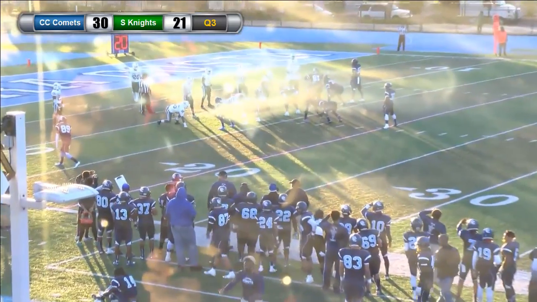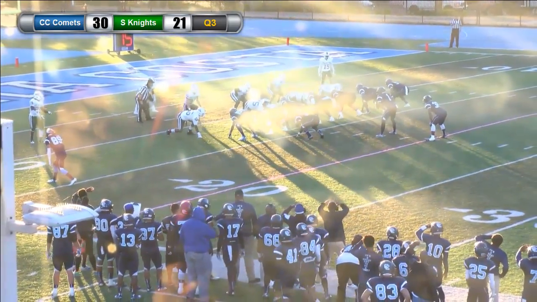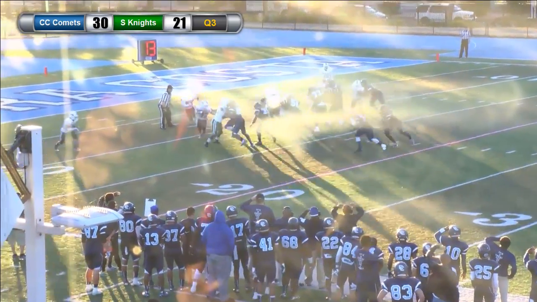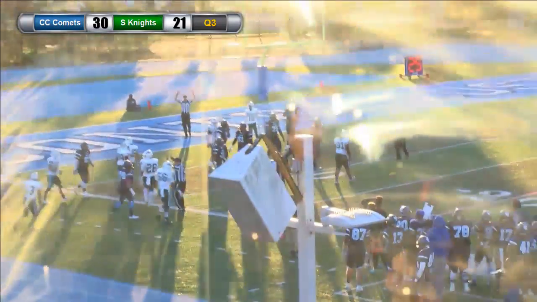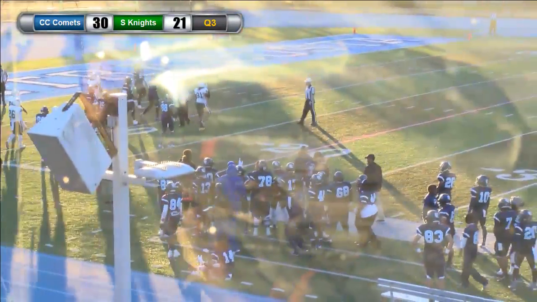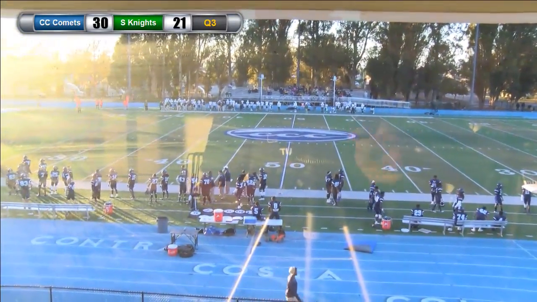Contra Costa going with a heavy offense, it looks like. They have one receiver out of the pistol set. Design run to Banks on his left side. He'll be taken out of bounds. So that was a design run for Banks. So he takes it outside. Looks as though there's a flag down on the play.